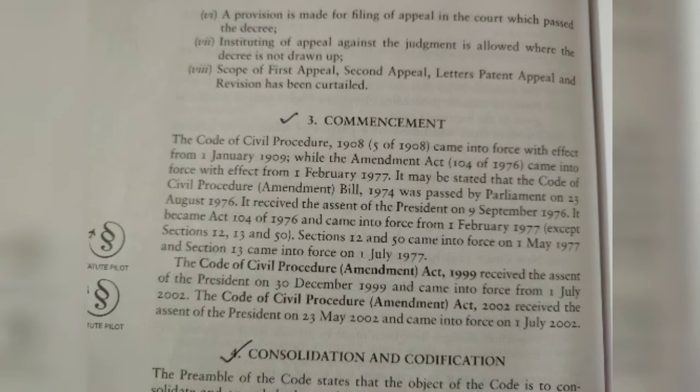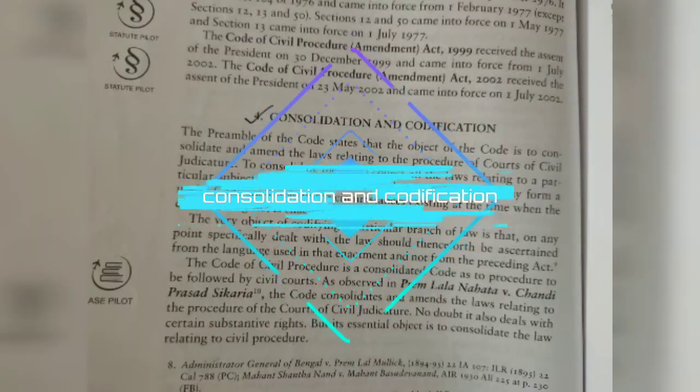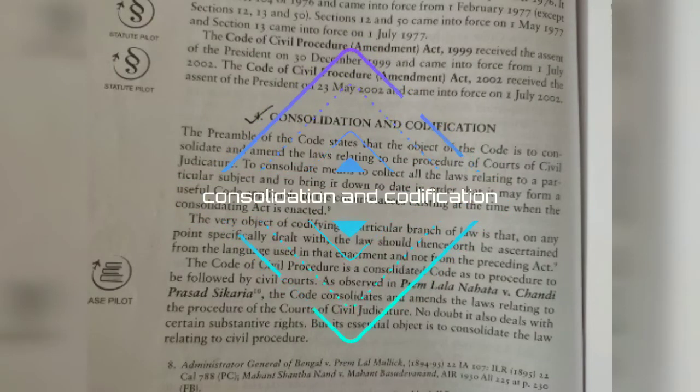The Code of Civil Procedure Amendment Act 1999 received the assent of the President on 30th December 1999 and came into force on 1st July 2002. The Code of Civil Procedure Amendment Act 2002 received the assent of the President on 23rd May 2002 and came into force on 1st July 2002. So let's move forward to consolidation and codification.